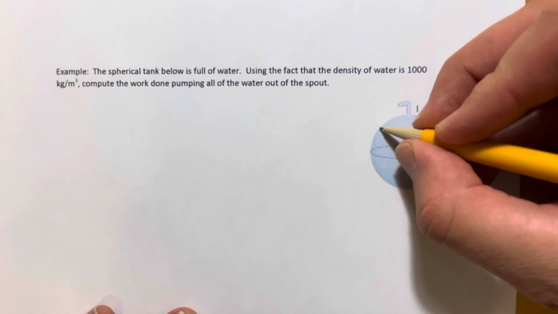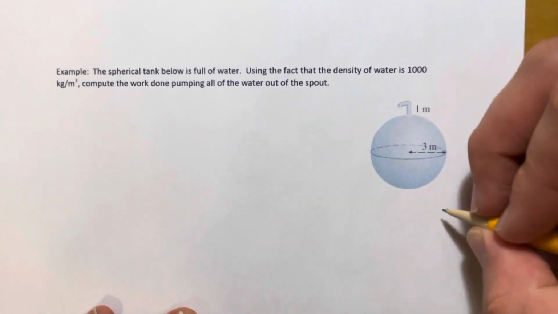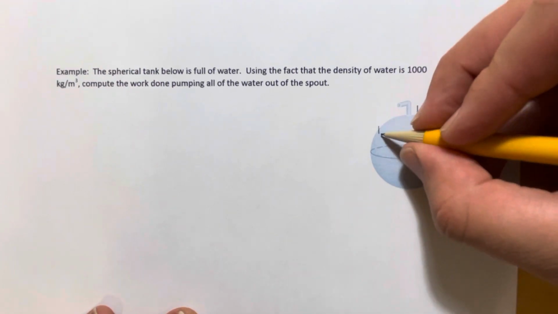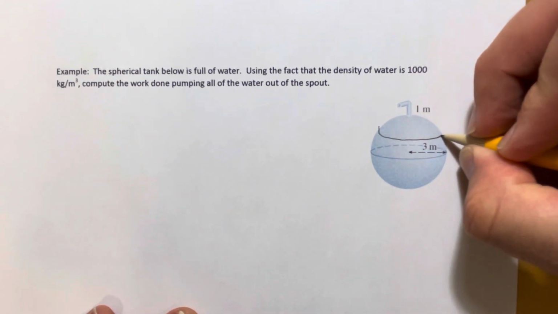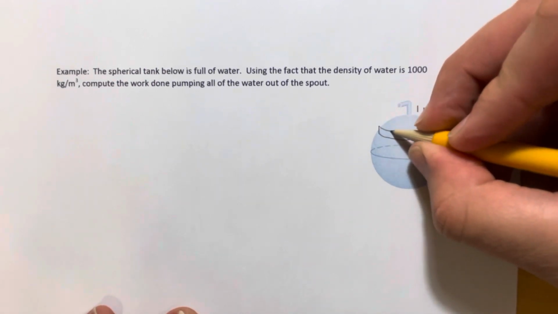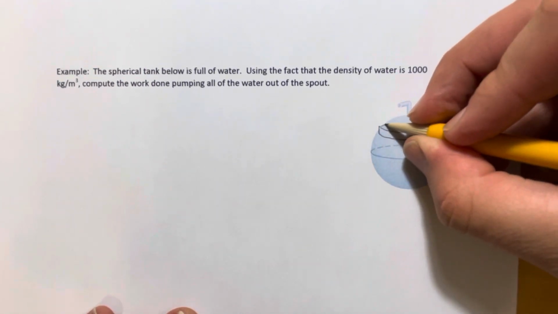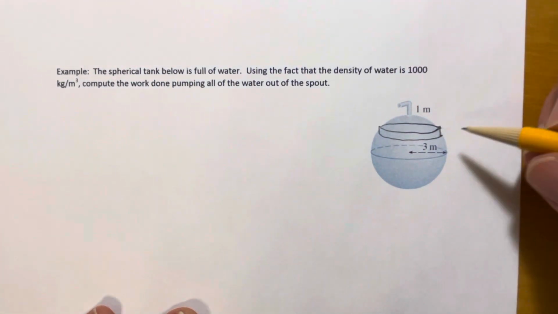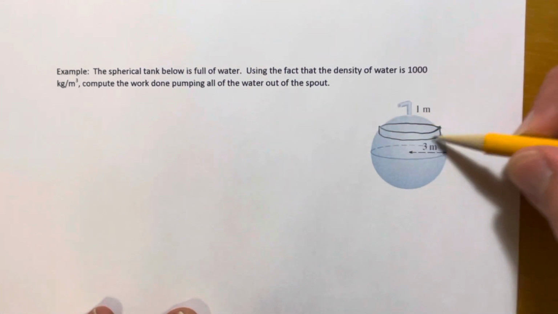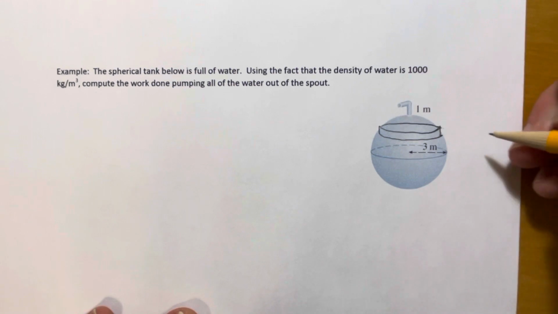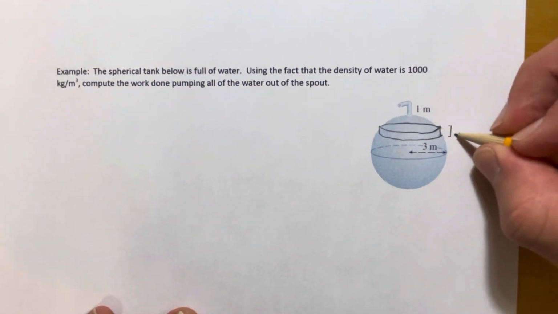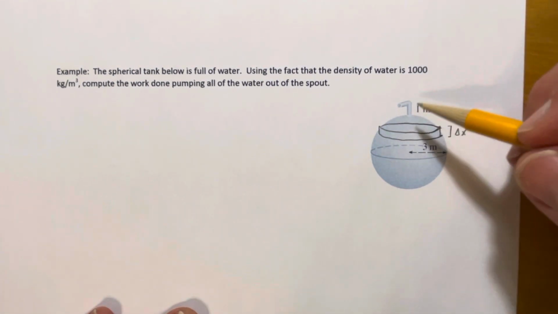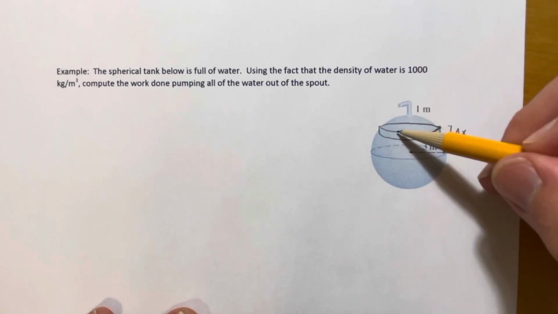I'm going to pick little horizontal slices of this sphere, and I'm going to approximate them by little cylindrical layers like this. I didn't draw that super well, but imagine that I picked out a layer of water and I'm approximating it with a cylinder. This cylinder is going to have a width of delta x. My goal is to figure out the volume of this cylinder.